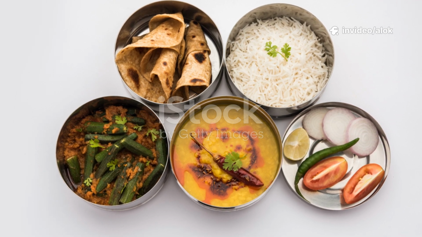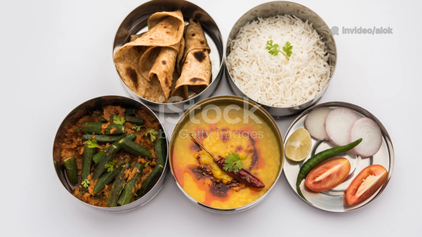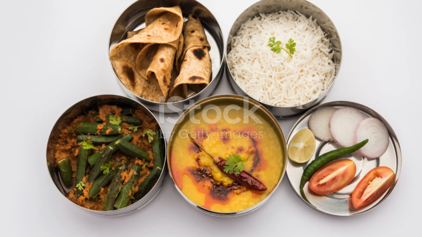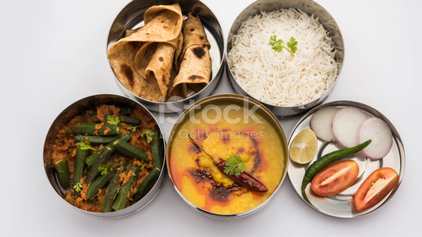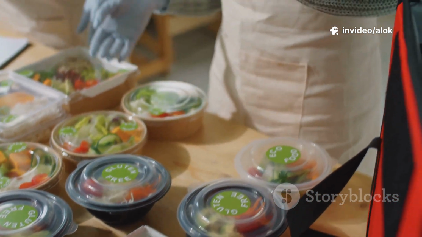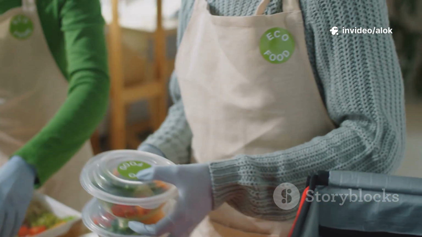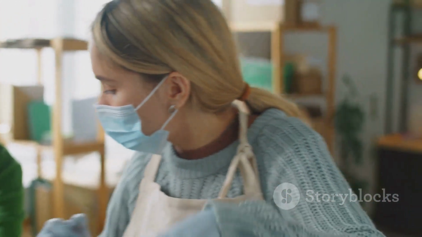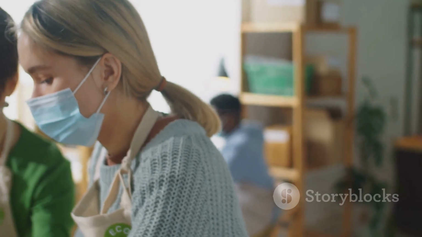Think of it like the dabbas, the tiffin boxes that your mother packs for you. Each dabba holds something different, right? One has dal, one has rice, another has those delicious aloo parathas. In the world of coding, a variable is exactly like that dabba. It's a container where we store information. This information could be anything: a name, a number, or even a whole sentence.